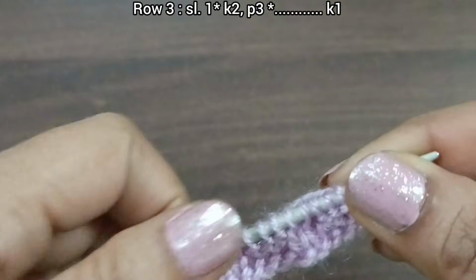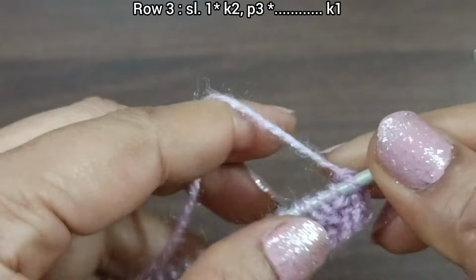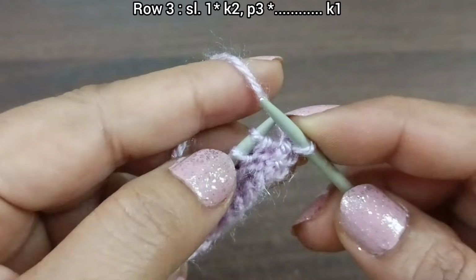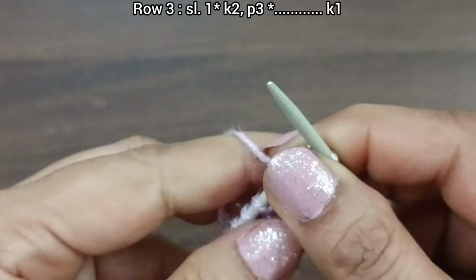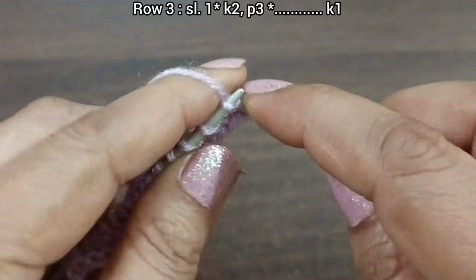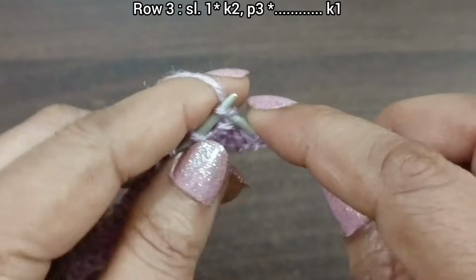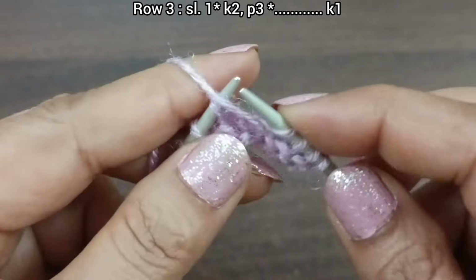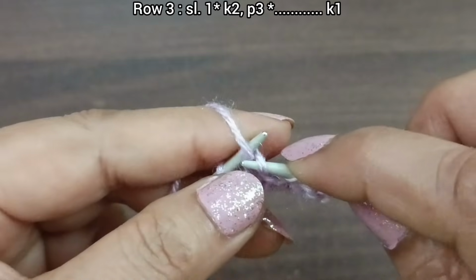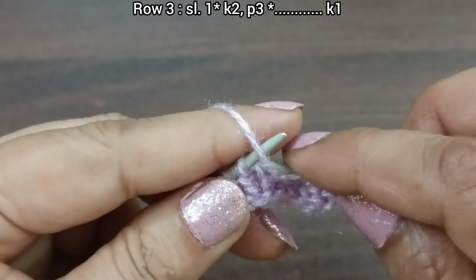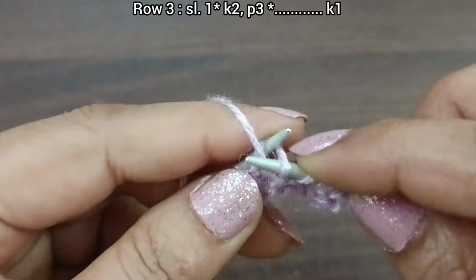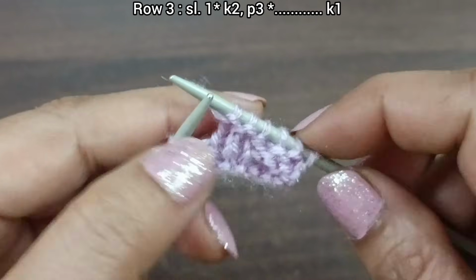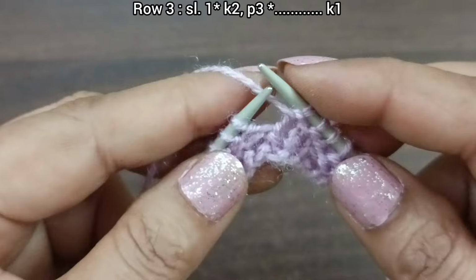This is third row and right side row. Slip edge. From here we start our repeat pattern. Knit 2, yarn in front, purl 3. That's our repeat. Knit 2, purl 3. Again we repeat this pattern. How much you have now?